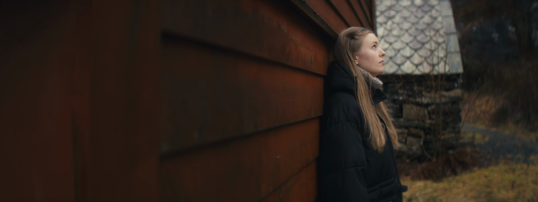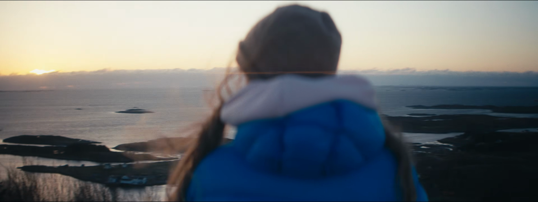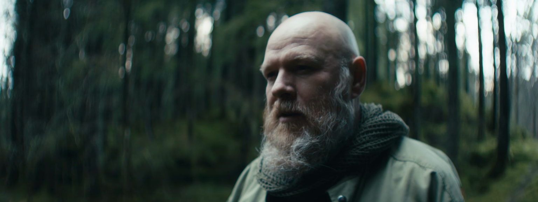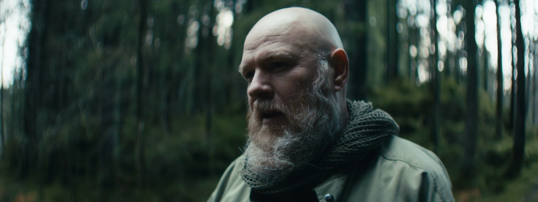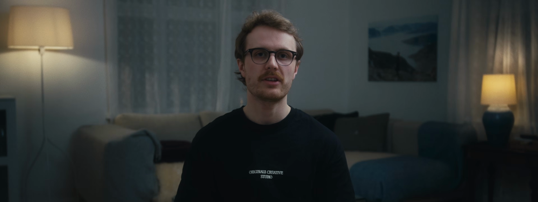Additionally, anamorphic lenses often introduce subtle chromatic aberration, vignetting, and edge distortion, imperfections that can add a more filmic texture to an image. Many modern cinematographers intentionally embrace these flaws to achieve a more organic look.